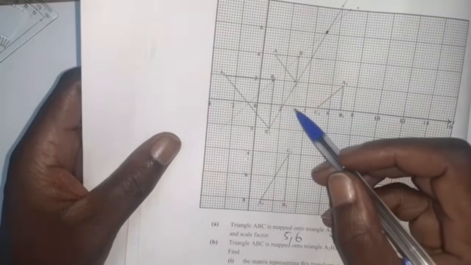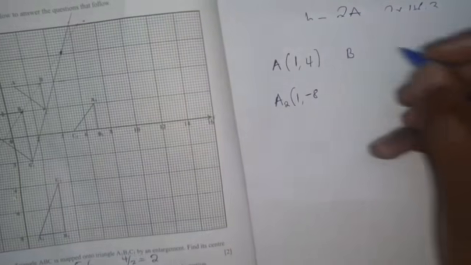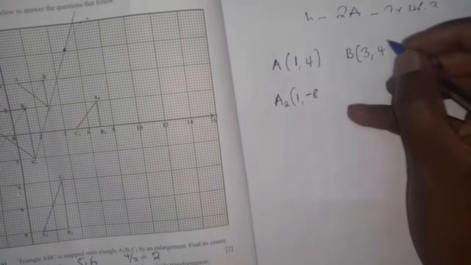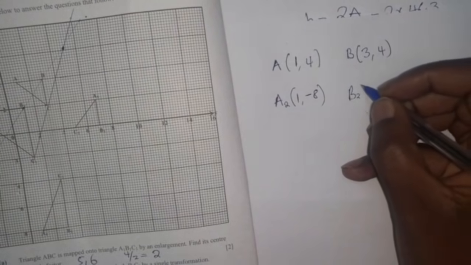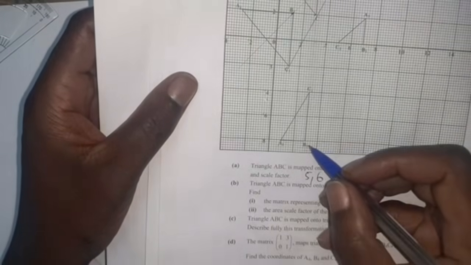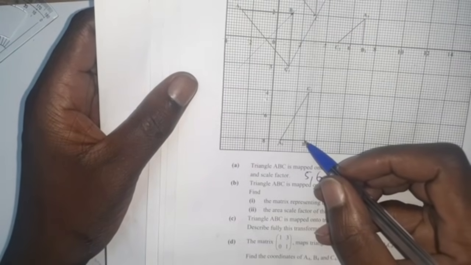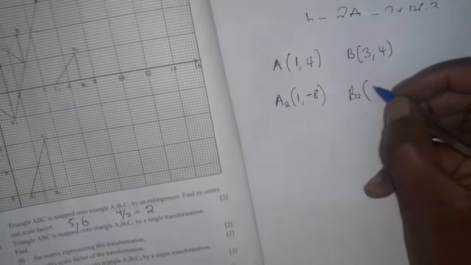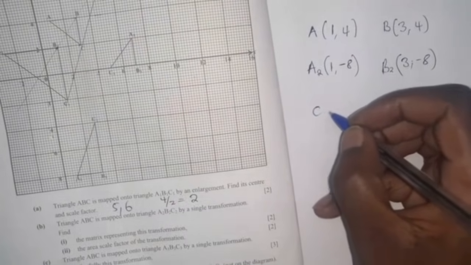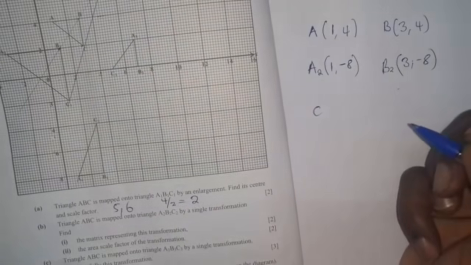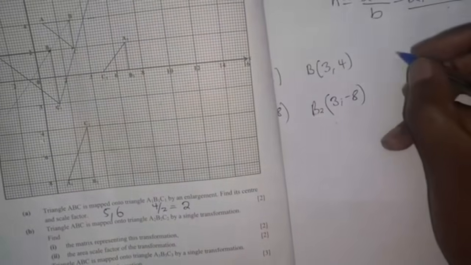Okay, then we come to B. What are the coordinates for B? It is 3, 4. What about B2? B2, it is 3, -8. Okay, what about the last one, which is C? So C, we can put it here.